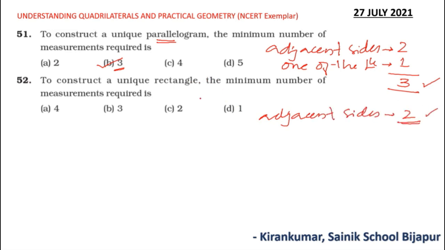So only 2 measurements are enough to construct a rectangle. If the adjacent sides are say 3 and 4 centimeters, it's enough to construct, because we can make 90 degrees here and cut an arc with radius 3 centimeters and then join this.